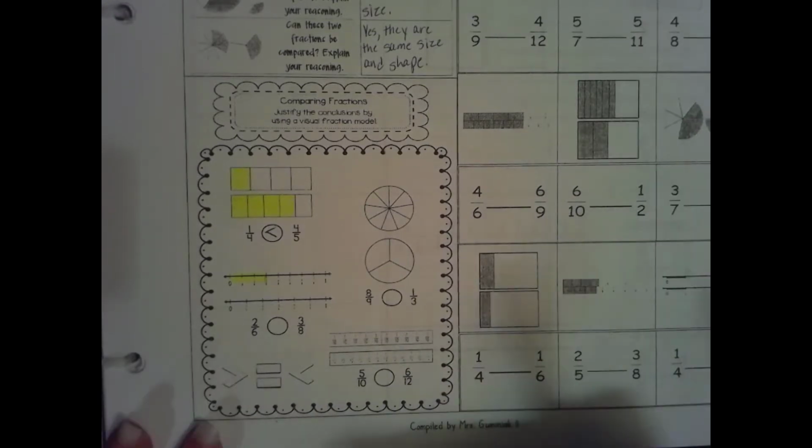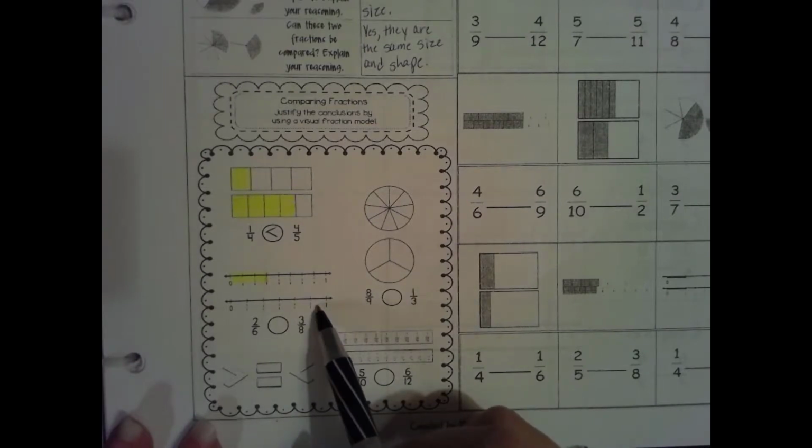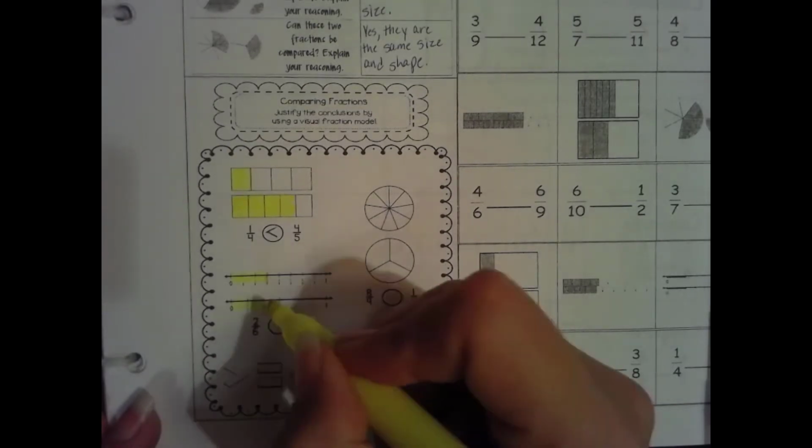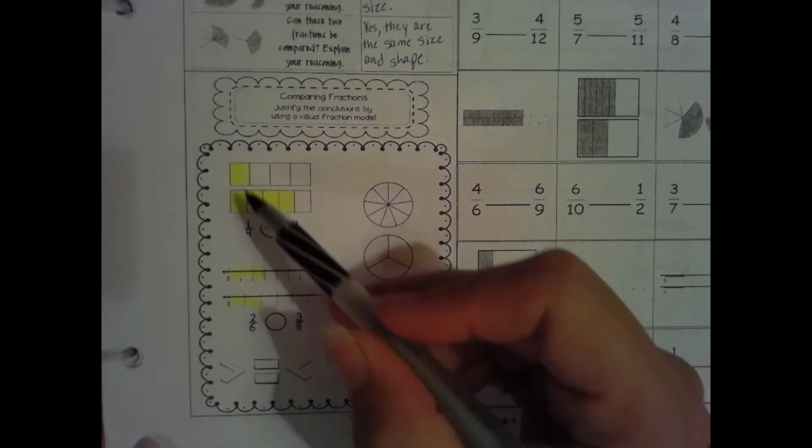And this one is cut into 1, 2, 3, 4, 5, 6 pieces. So we go 1, 2. Now these two are much closer together than these two were.